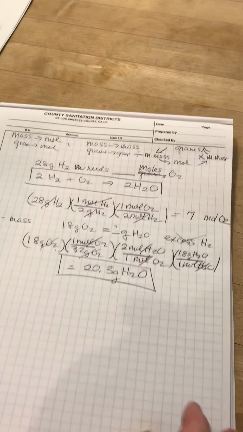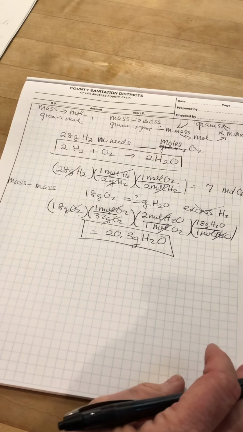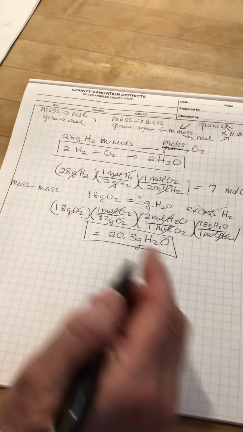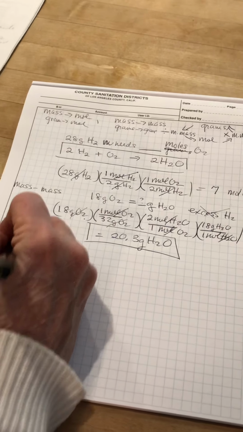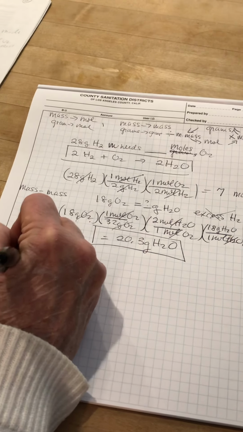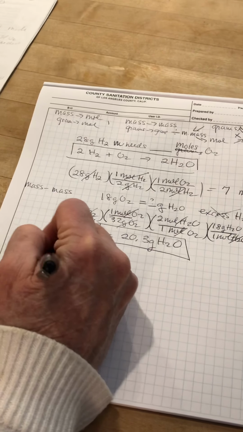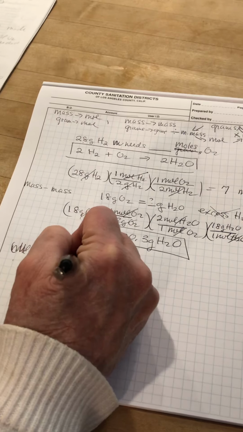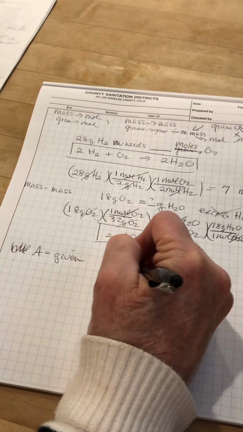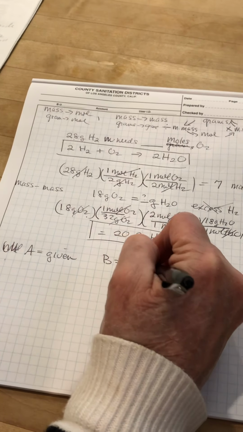Now, there's a really easy way to do this where you don't have to think. We can start with A, where A is what you're given. B is what you are looking for, the desired quantity.